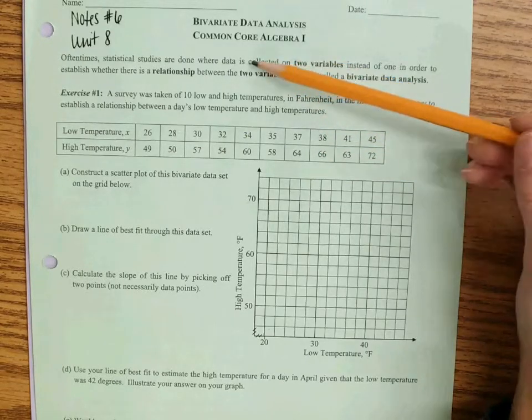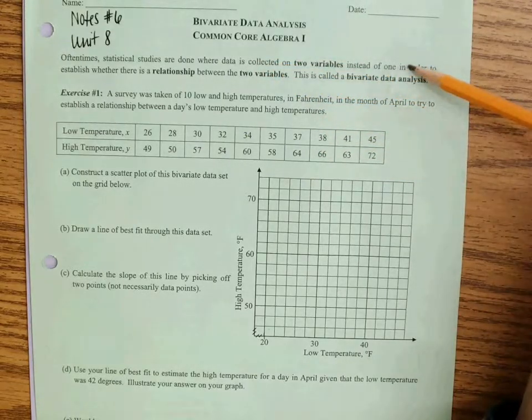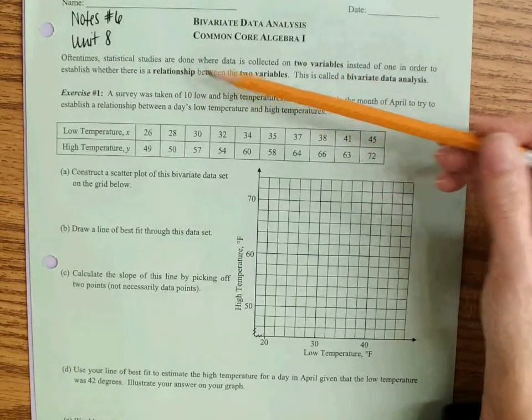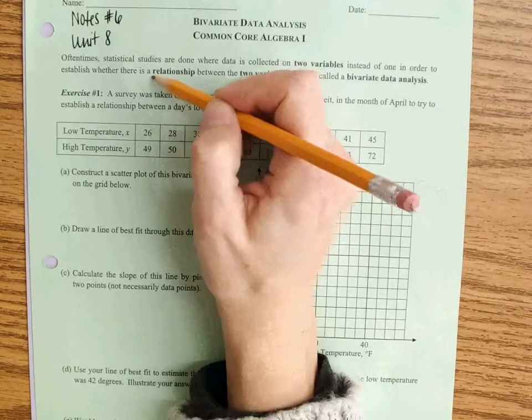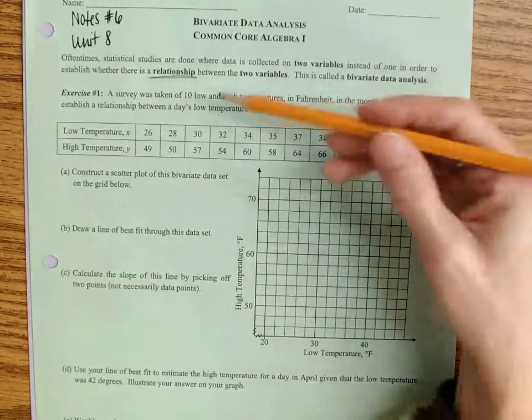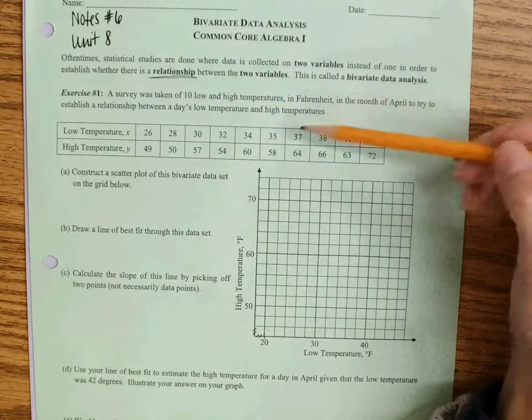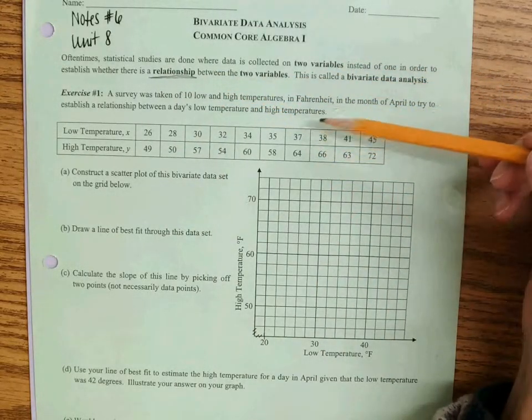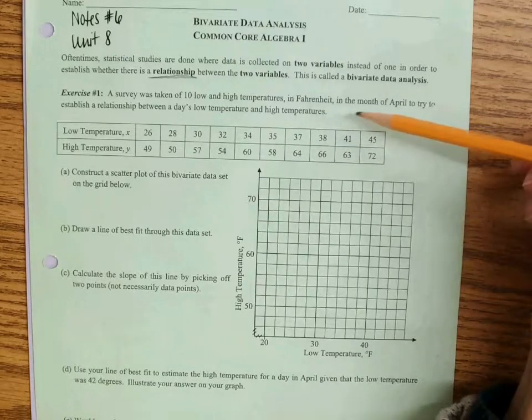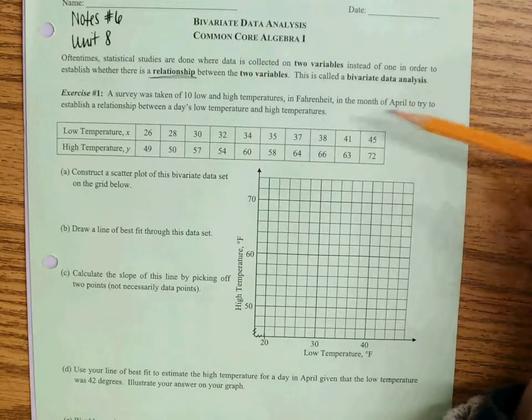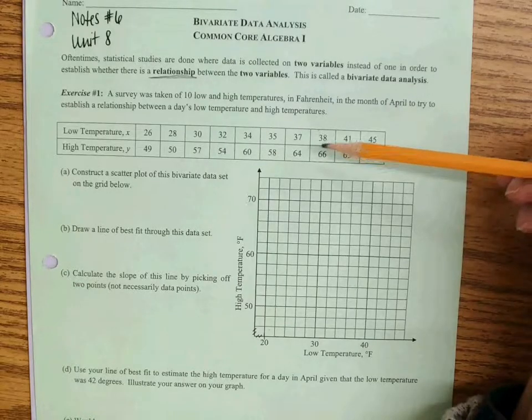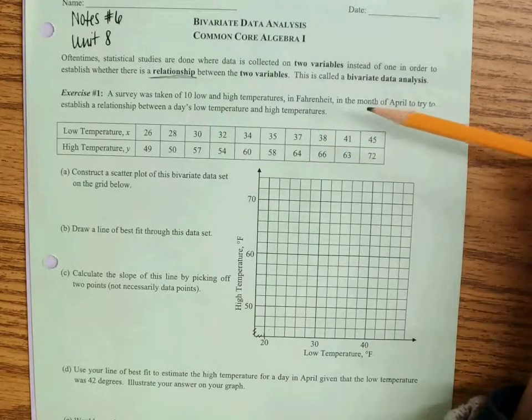They are data collected on two variables instead of one to establish whether there's a relationship between the two variables. Relationship is that key word, again, talking about associations and correlation. So for our first example, a survey was taken of 10 low and high temperatures in Fahrenheit in the month of April to try to create a relationship between a day's low and high temperature.